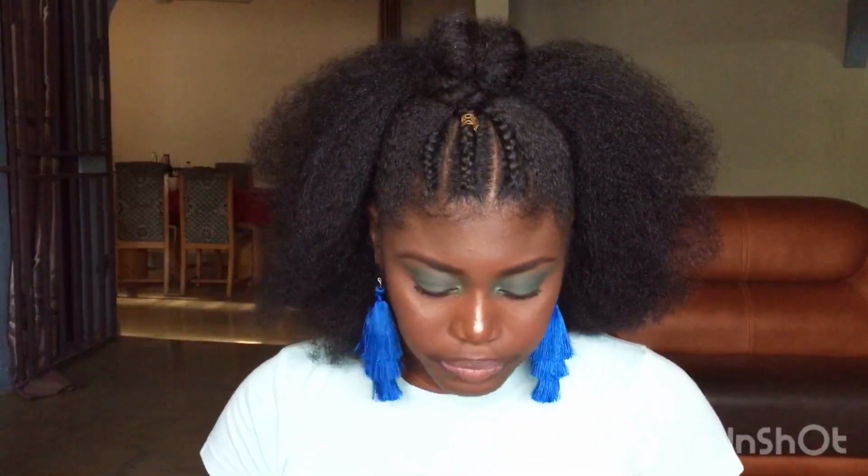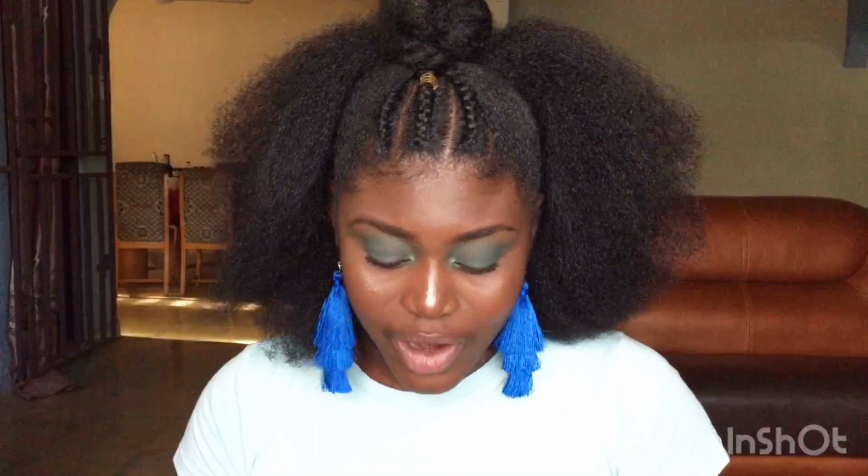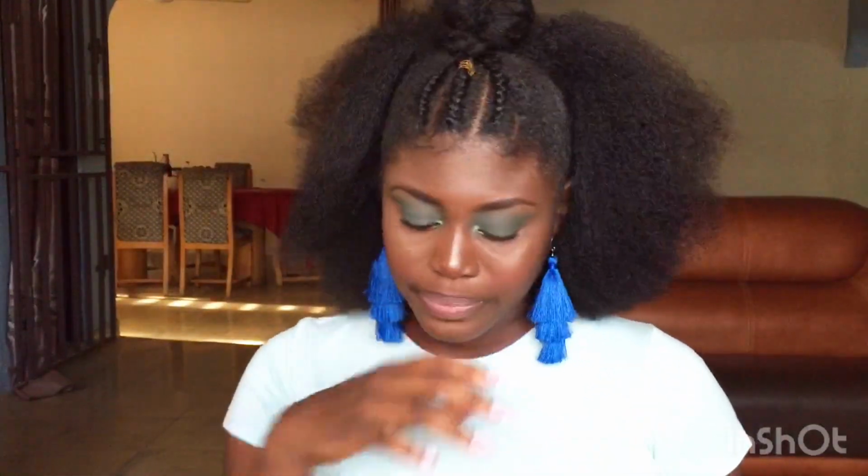And the second is the characteristics of normal porosity on curly hair. The first one is that the curls are full and they bounce with elasticity. I think that's what everybody needs or wants. And it requires very little maintenance. You don't have to be doing your hair every single day and all that.